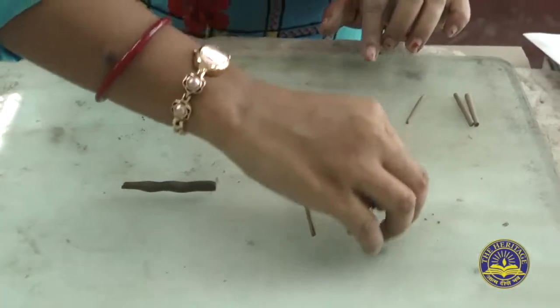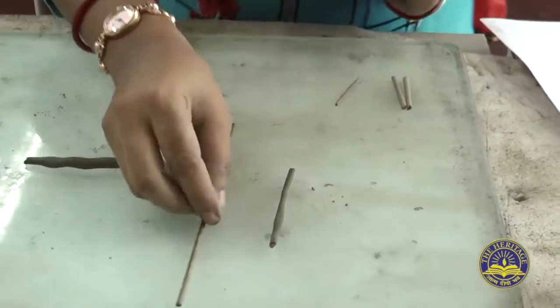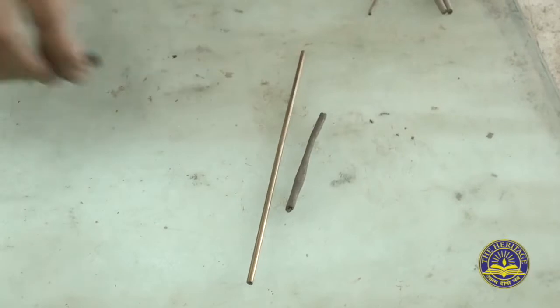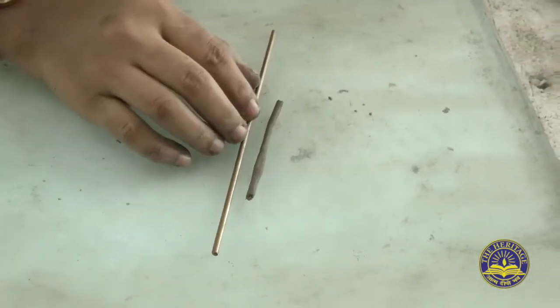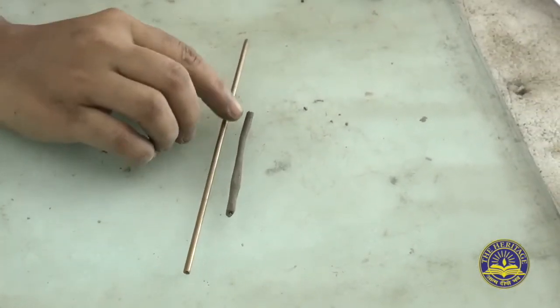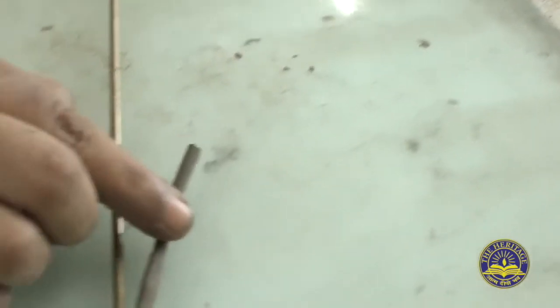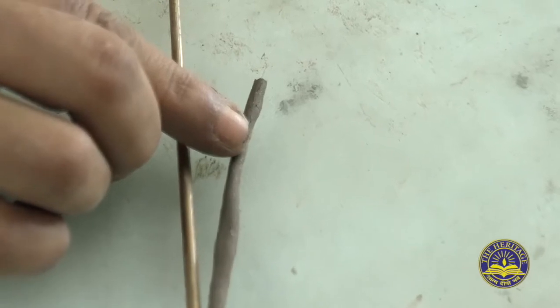Now you can see this is a thread like that, and we can see here a crumble. Here a crack is found.